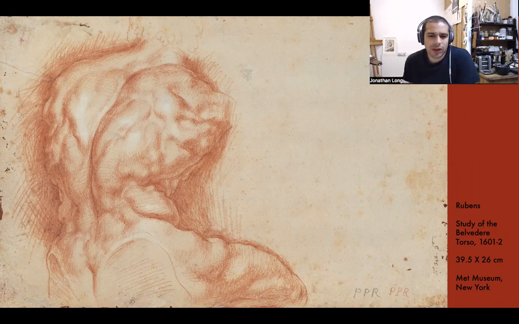During the 15th and 16th centuries, perhaps earlier, especially in the first half of the 16th century, up until the 1560s, it was very common for artists to work on paper that had been prepared with a ground, whether or not they're working in metal point.